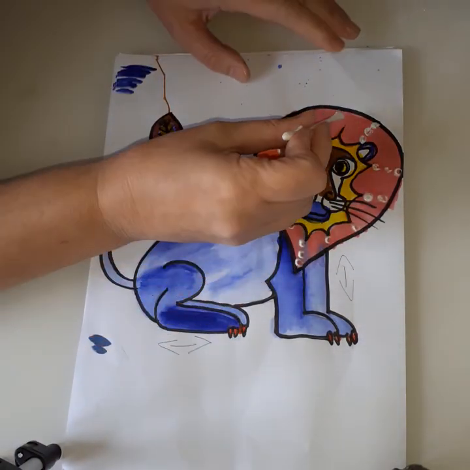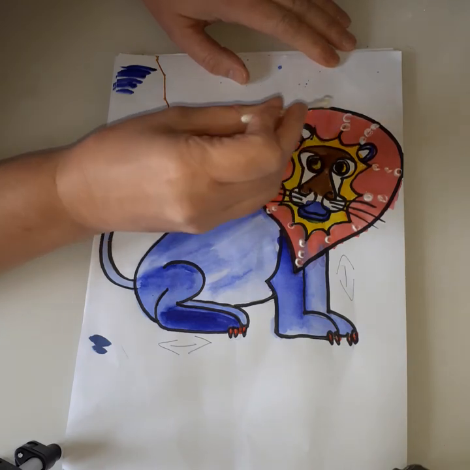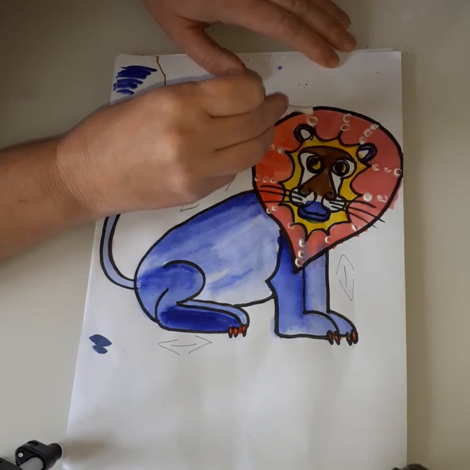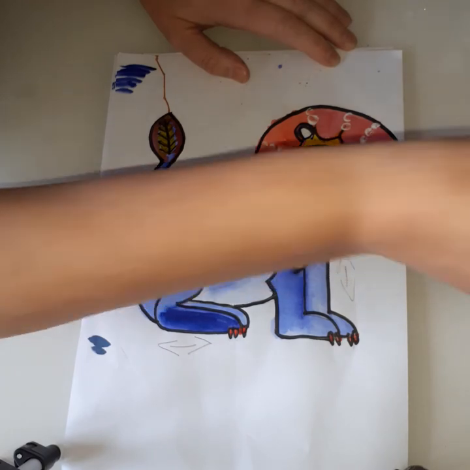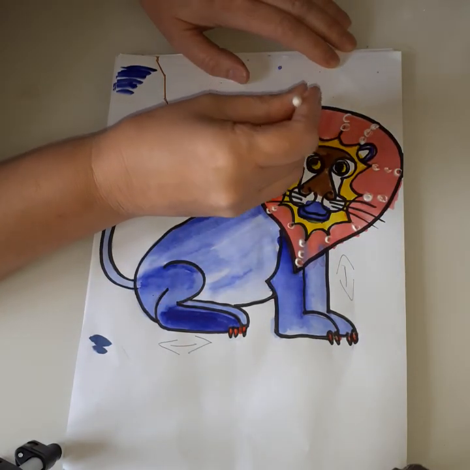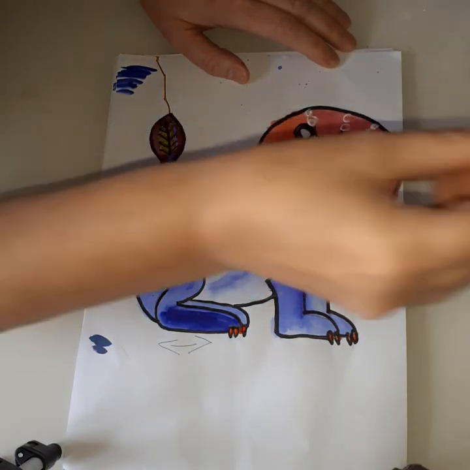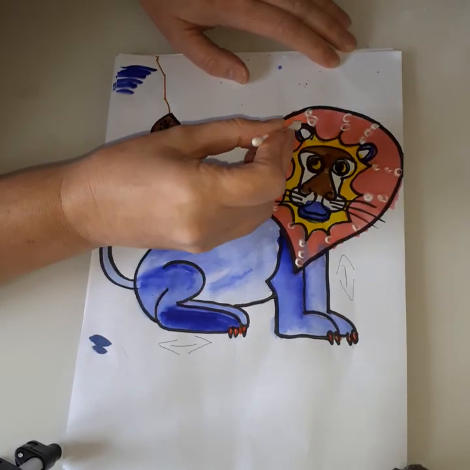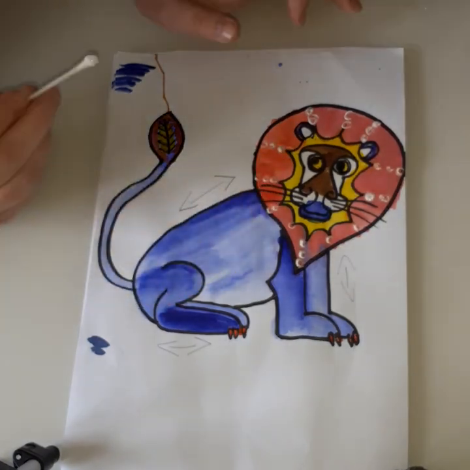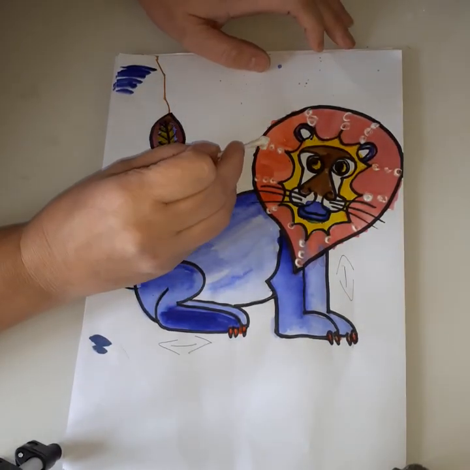So just go back over that. Some you'll get 2 on, some you'll get 3 on. That one went like a big splodge. I think that's it. That's around what we've got for our line.